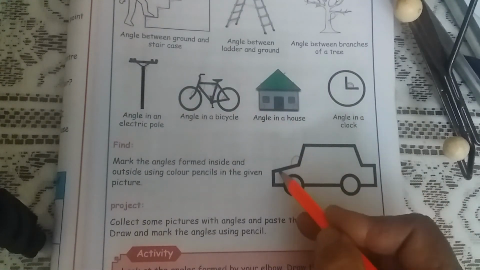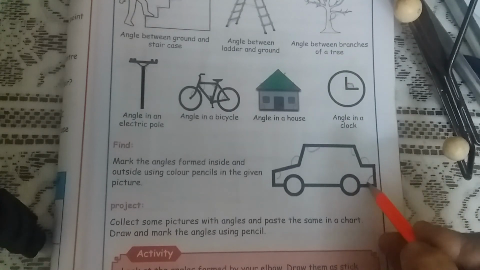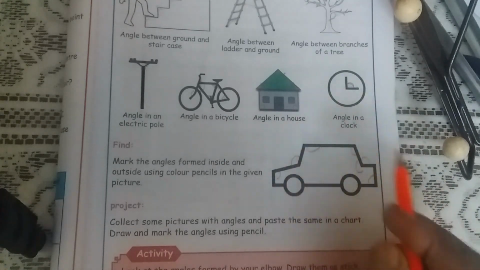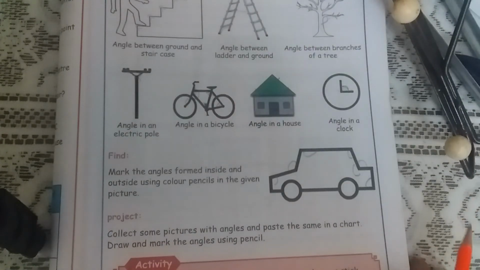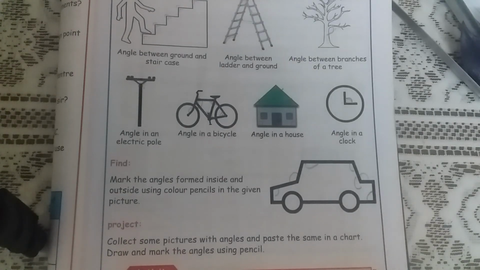See here, an angle here. Can you make out the places where the angles are formed? Yes, everywhere it's like this. In all the things around us, we can see different types of angles. So hereafter, you also look around. In all the things you see, observe the different types of angles and enjoy the angles.